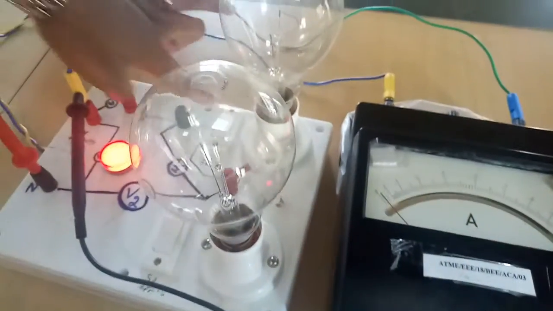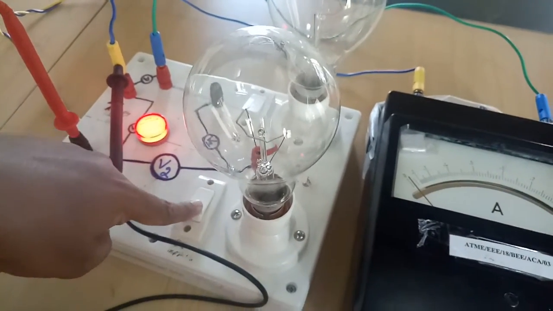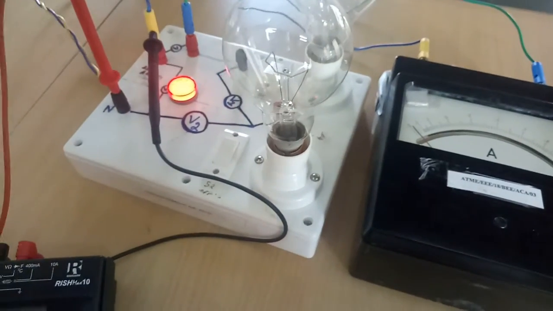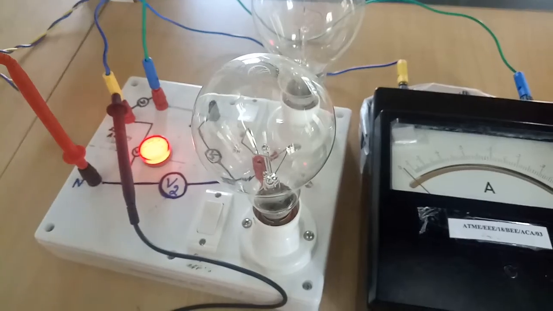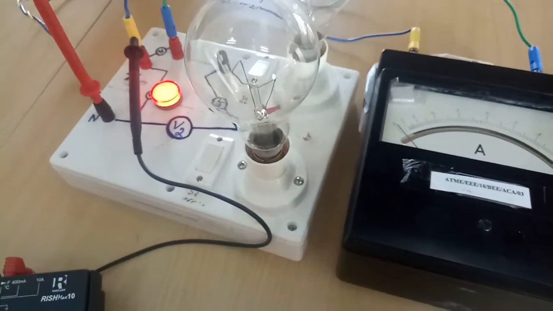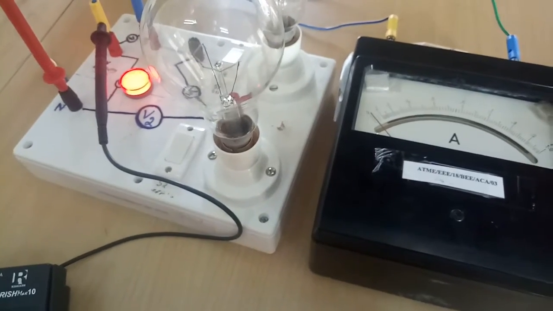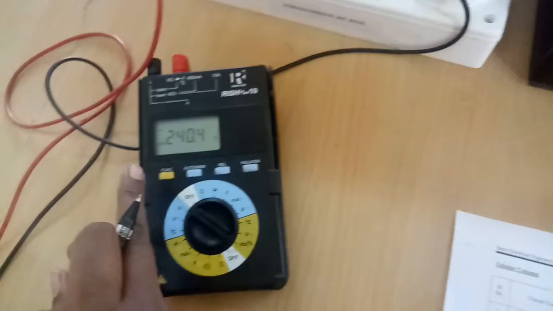Next, here this is open. If switch 1 is open, whether switch 2 is open or closed, since there is no closed path for the flow of current, both the lamps will be off. So the supply voltage is 240, it won't change, that is 240.4.